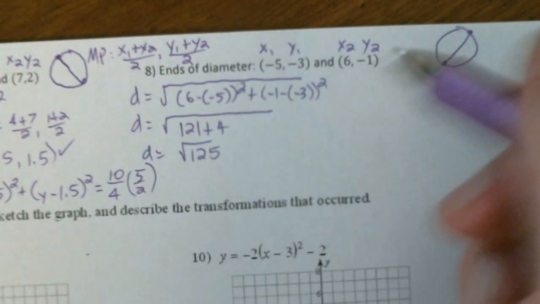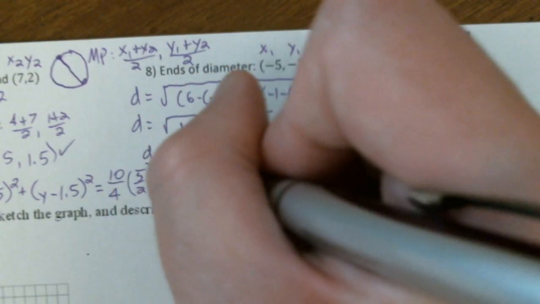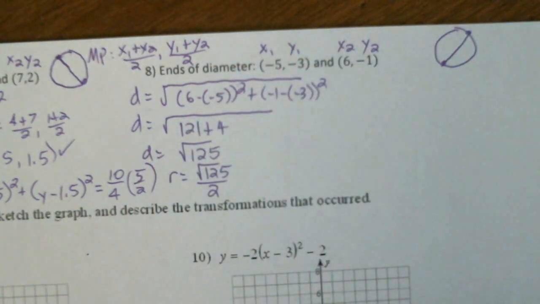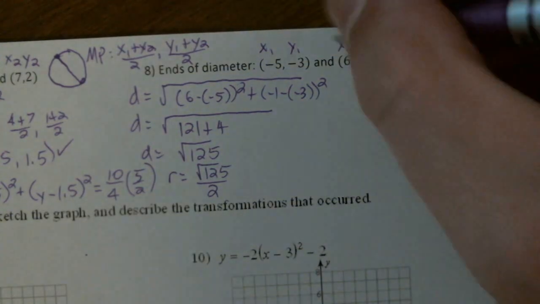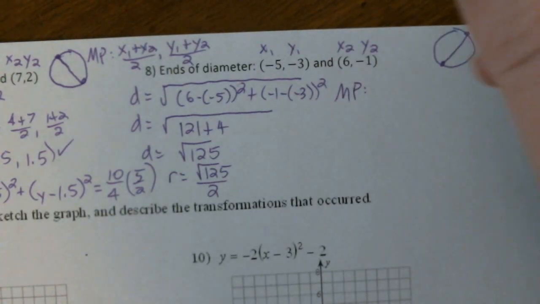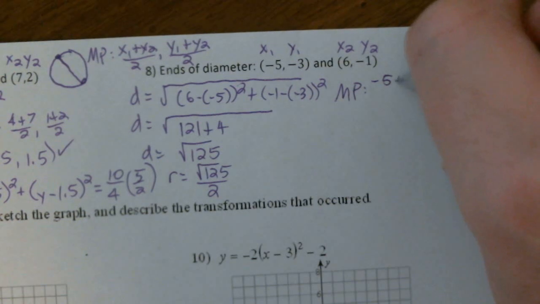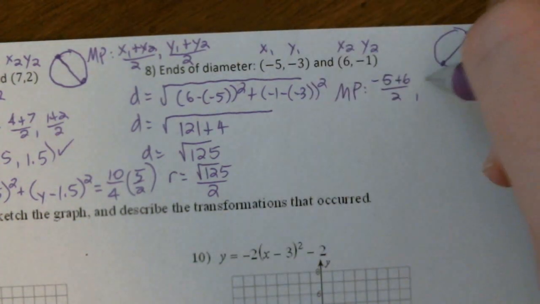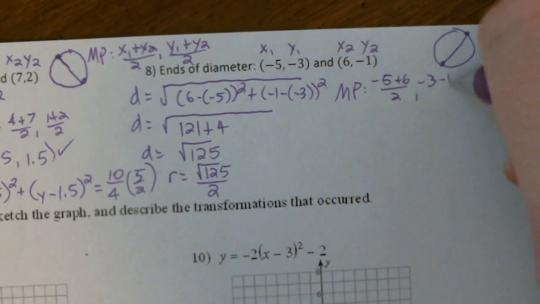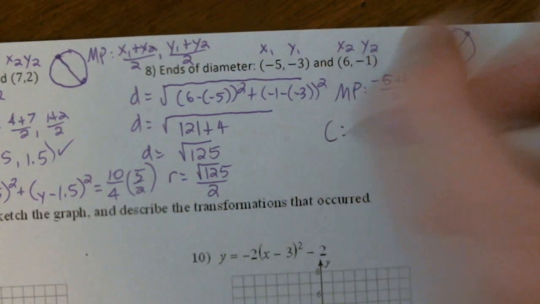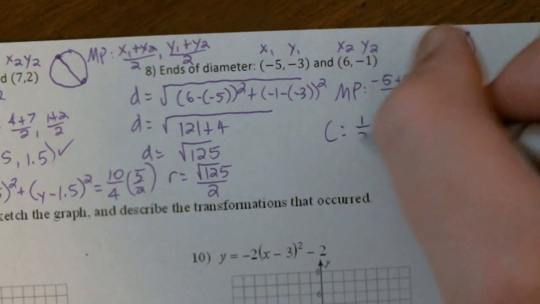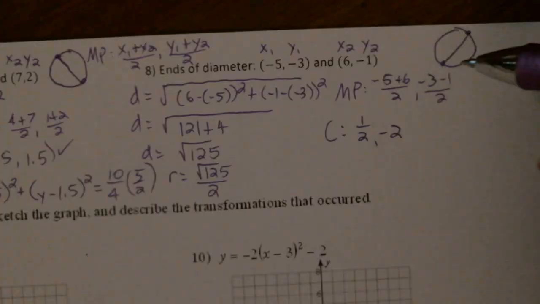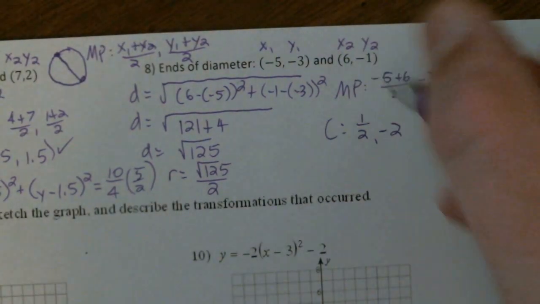Okay, so what we just found was the diameter, so the radius is going to be half of that again. So square root of 125 divided by 2. Midpoint is going to be negative 5 plus 6. I just add those x's together, divided by 2. Add the y's, negative 3. I'm just adding them, so it's just negative 3 minus 1. And so my center is going to be 1/2, comma, negative 4 over 2, which is negative 2. This one I'm going to leave as a fraction.